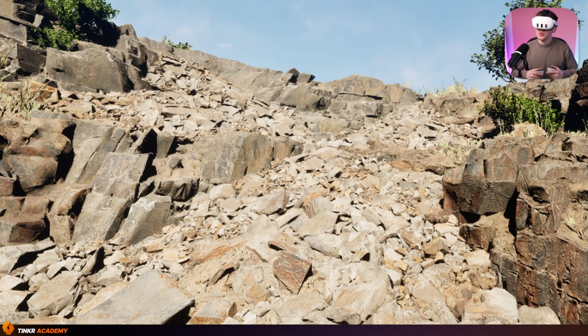So some of you may be wondering, hey Luke, how come suddenly our movement for the rotation is no longer working? And that's because we changed from a pawn to the character class. Now, it's just one tick box to get that working again. So let's jump into Unreal and sort that out.